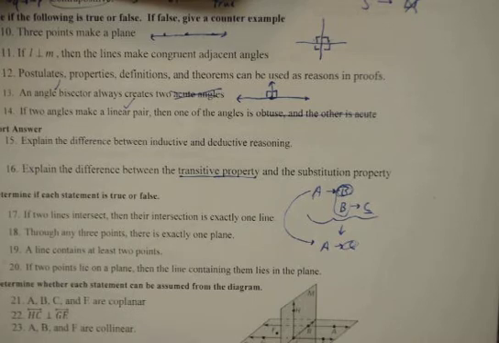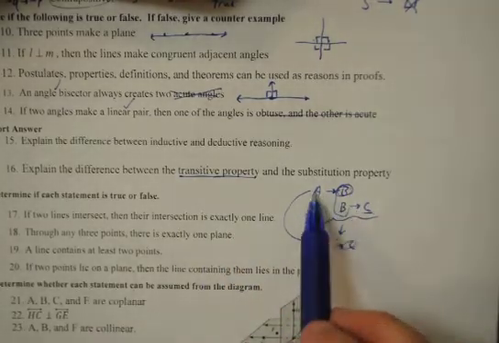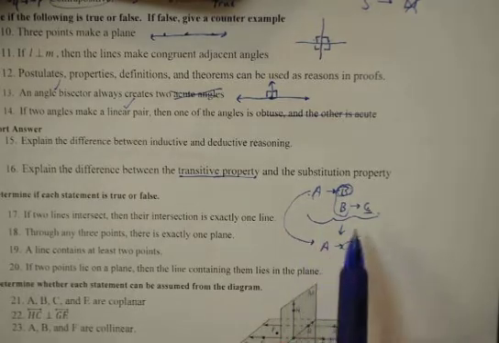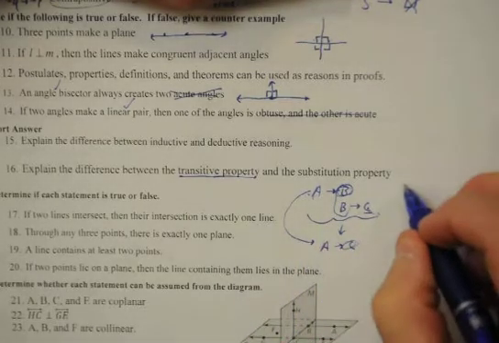And so what we find out is that a transitive property situation is a special type of substitution. All transitive situations are technically substitutions. You're substituting in. Transitive is like a train, though. It's like a train of thought. You go from A to B, and then you go from B to C, which means you can go from A to C. It's like a train of thought.